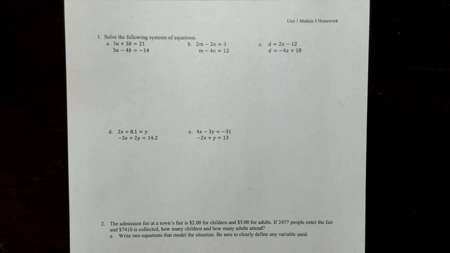There are three main ways of solving systems of equations: the elimination method, substitution, and graphing it, so doing it graphically and seeing where they intersect. My favorite personally is substitution. It makes most sense to me mathematically, but sometimes if a question lends itself to elimination, I will do the elimination method, or if I have a graphing calculator, or if I'm on Desmos right there, I could also just graph it. But let's start with A.